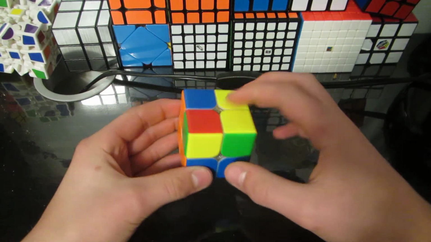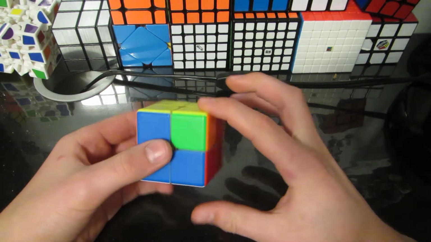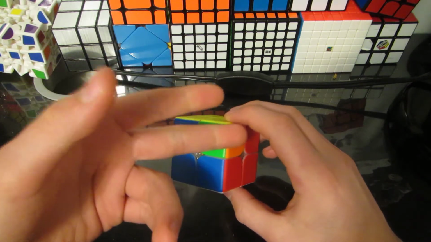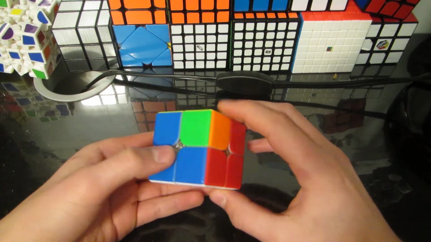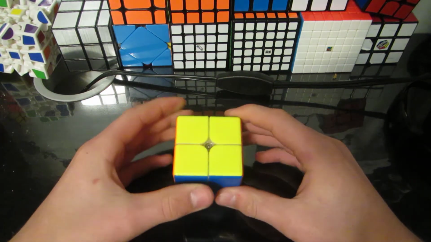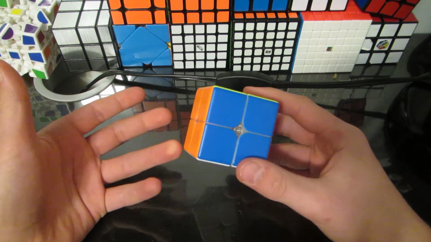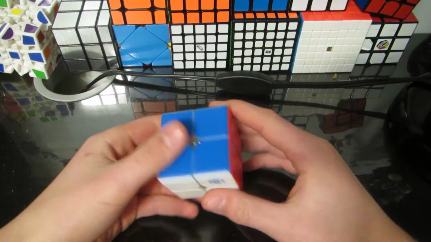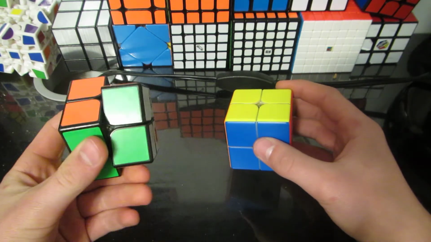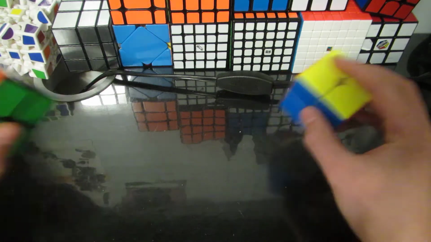And on the last layer, you do whatever algorithm you do. Even if you do beginner's method, you can still do the beginner's method. Just pretend all your edges are solved, and then you just need to do the corners, and then whatever algorithm it is for PLL. So that's basically how you solve it, if you already know how to solve a 3x3. If you don't, I will be going over that in this tutorial on how to solve the 2x2 Rubik's Cube. So let's get started with this.